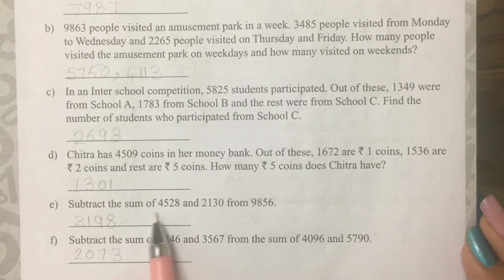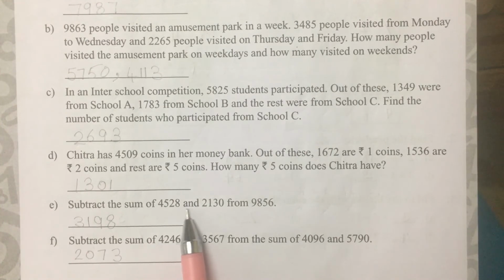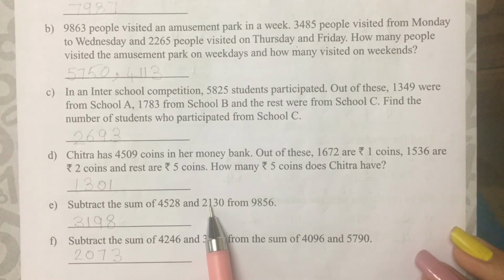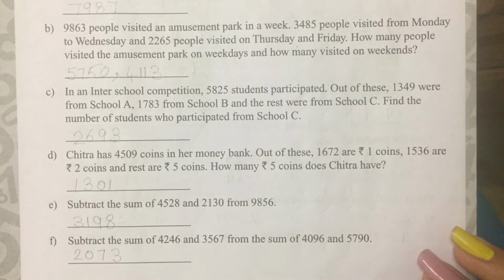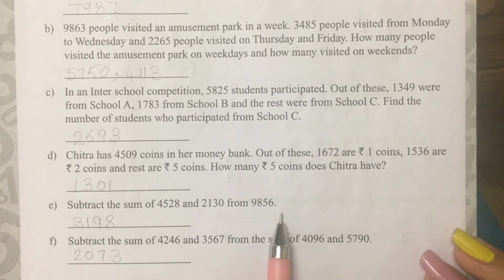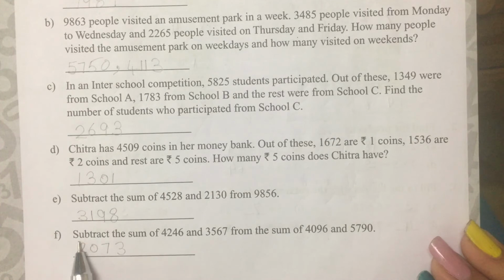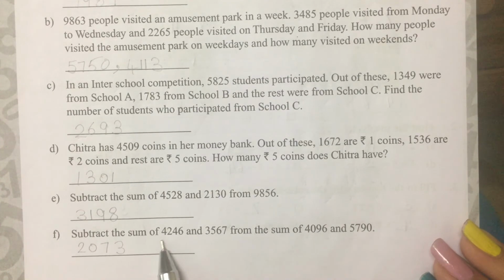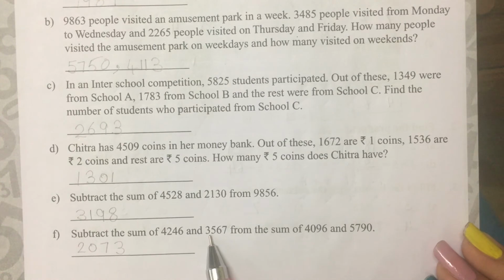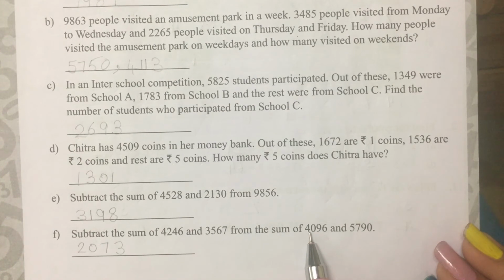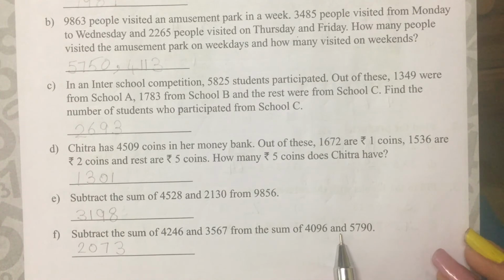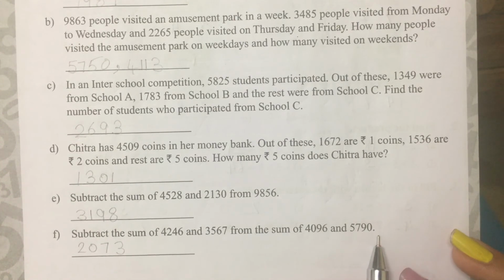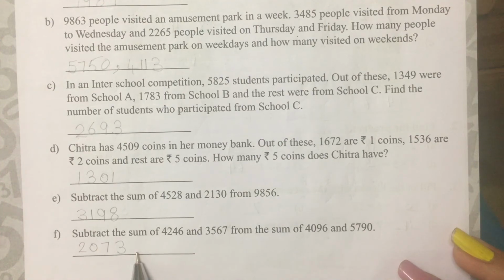Subtract the sum of 4,528 and 2,130 from 9,856. And the last one is: subtract the sum of 4,246 and 3,567 from the sum of 4,096 and 5,790, and the answer is equal to 2,073.